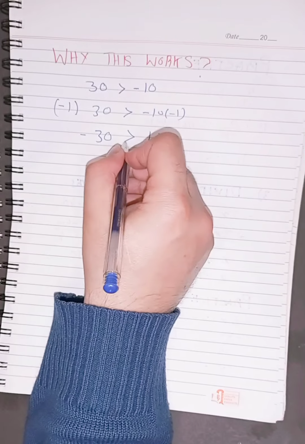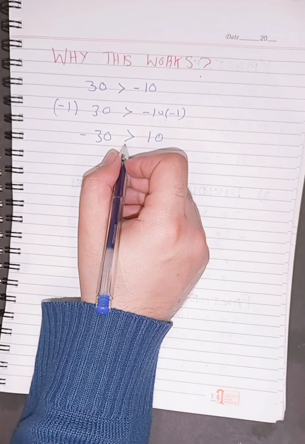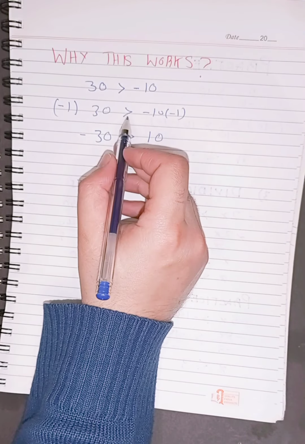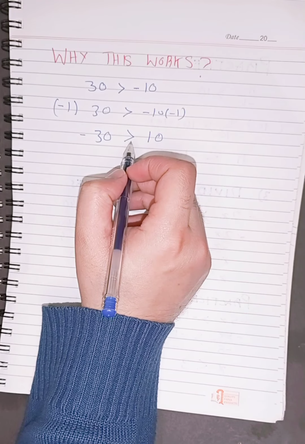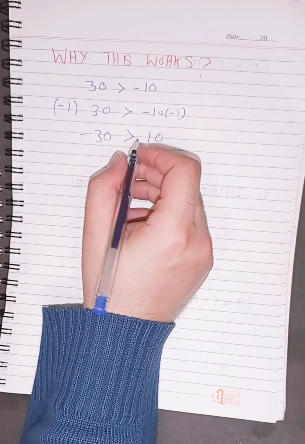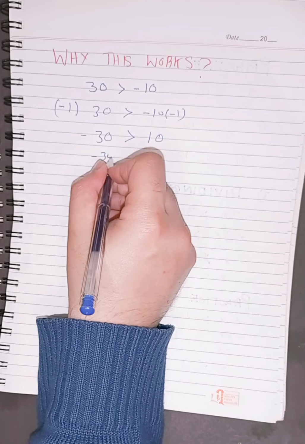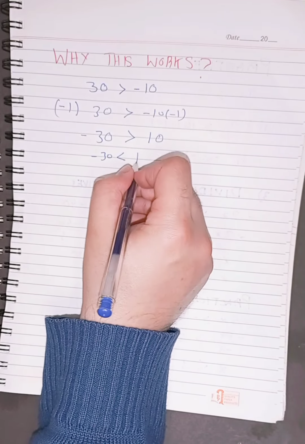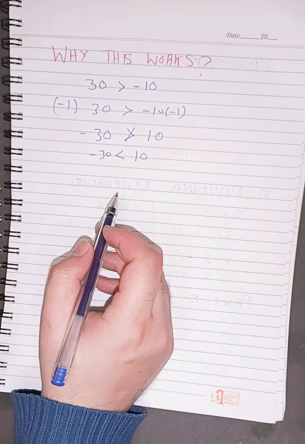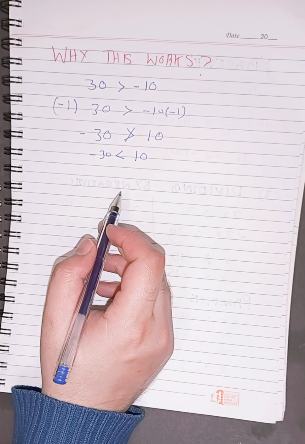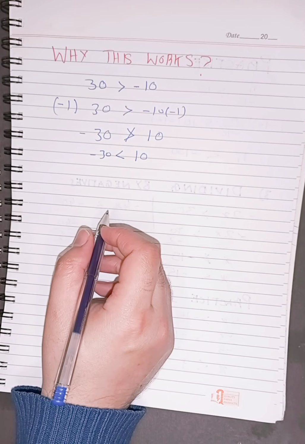So obviously you cannot write this symbol here, because minus 30 is not greater than 10. So obviously you will write here minus 30 is less than 10. This is the reason why these methods work.